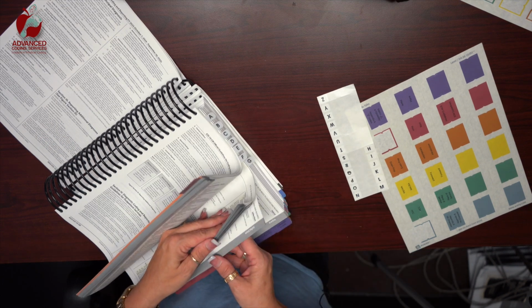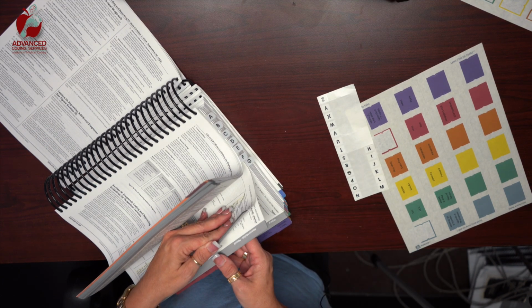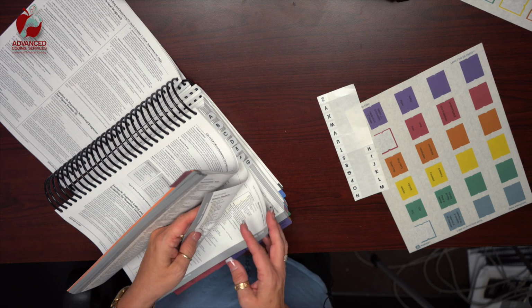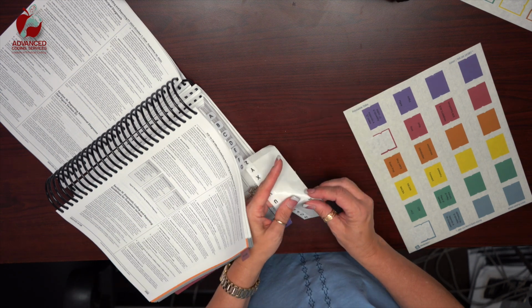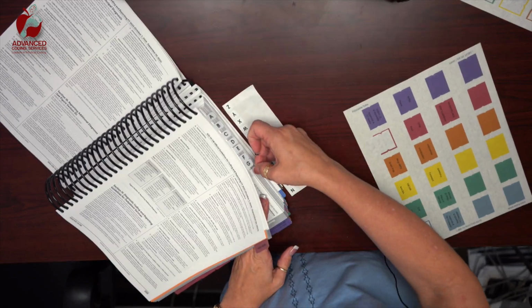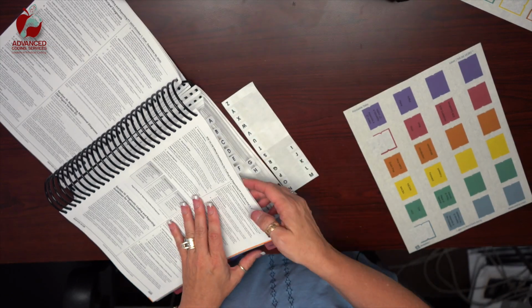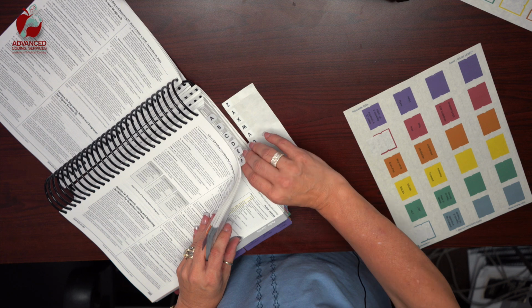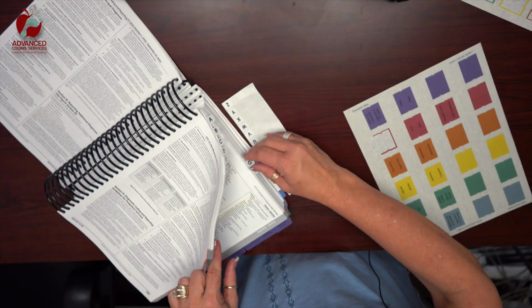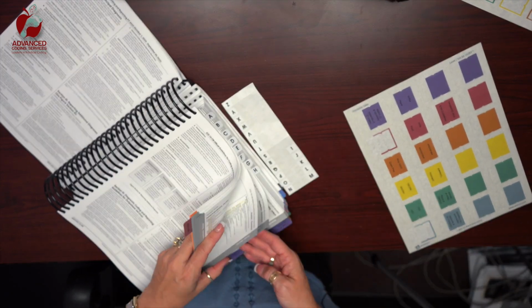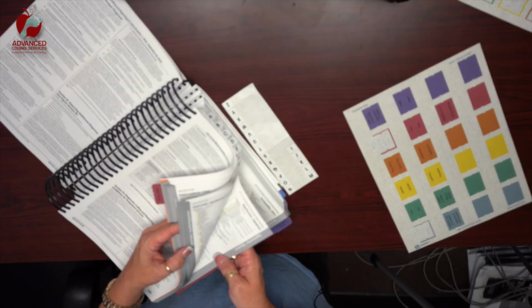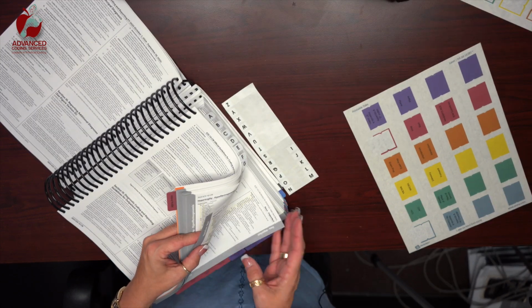There's G. There's H. Okay, I'm gonna have to fix G because he's a little wonky, right? Ooh, I don't know if I can fix G. Okay, we're gonna leave G because I don't want to tear the page. So these are not repositionable.